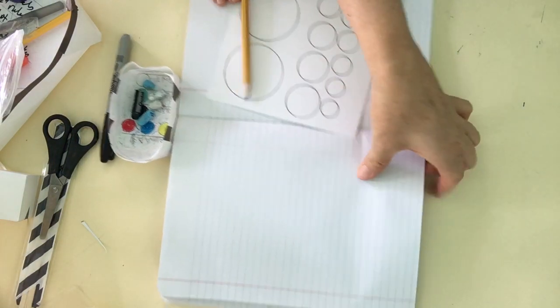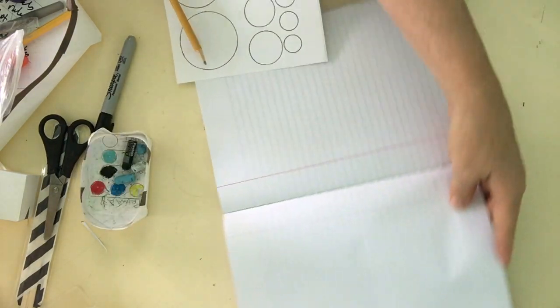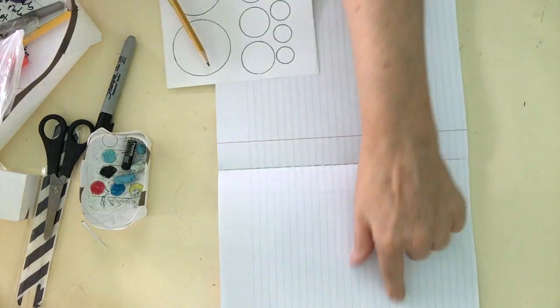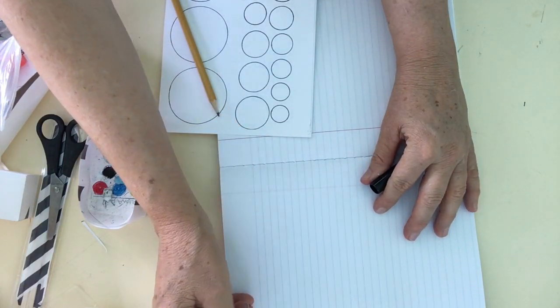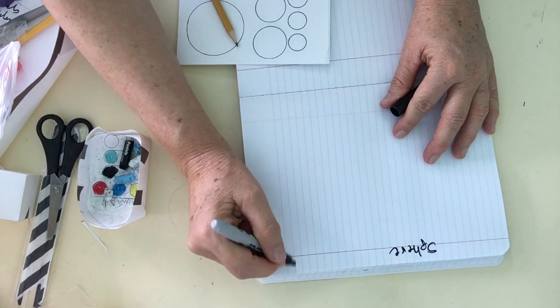If you want this orientation, fine. If you want this orientation, fine. I'm going to use this orientation. So at the top of the page, you're going to write sphere, S-P-H-E-R-E, and you are going to need to write the date.